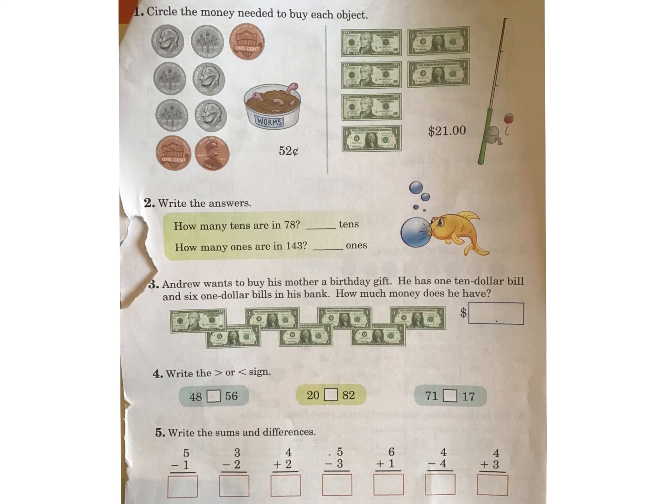Number 3, Andrew wants to buy his mother a birthday gift. He has 1 $10 bill and 6 $1 bills in his bank. How much money does he have? So you go right there, start with your $10 bill, and you count how much money he has. And you're going to put it right there in that rectangle. Remember, the decimal separates the dollars from the cents.